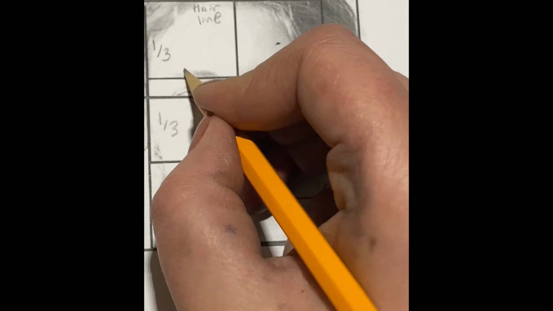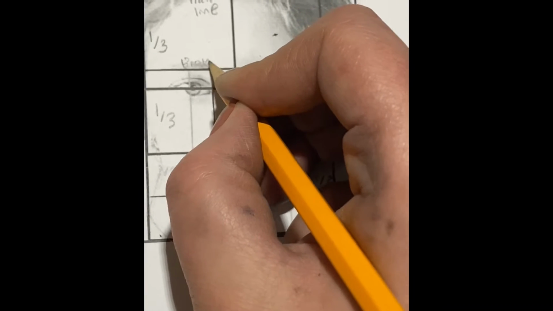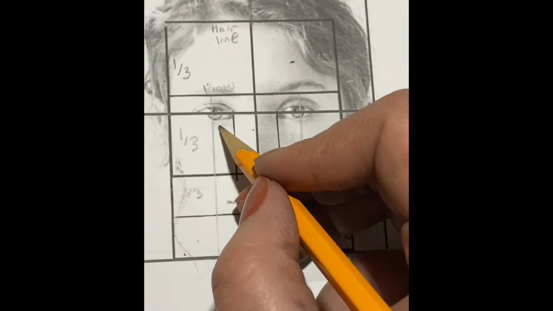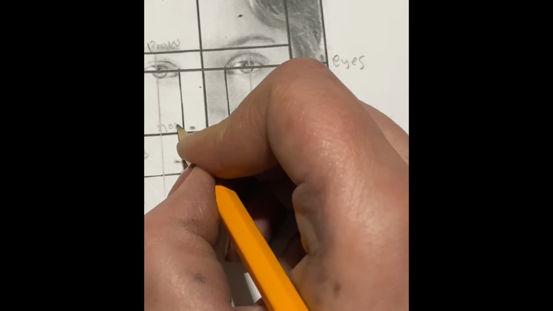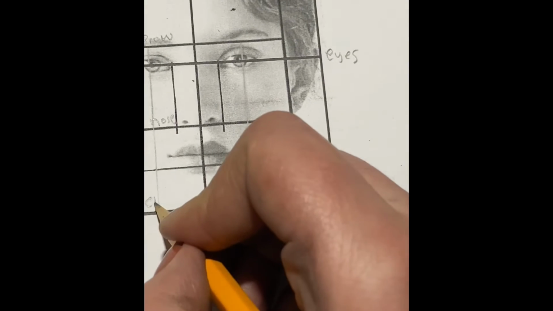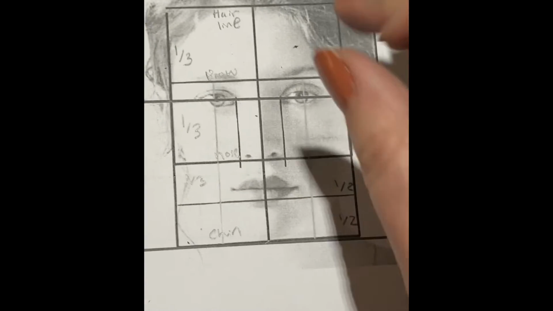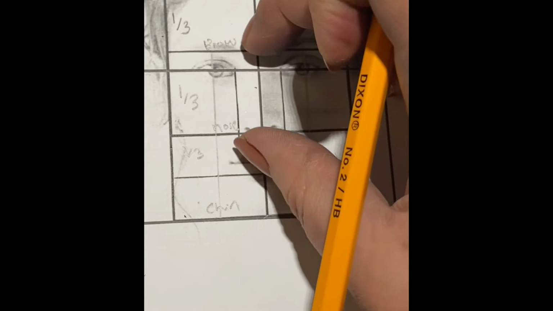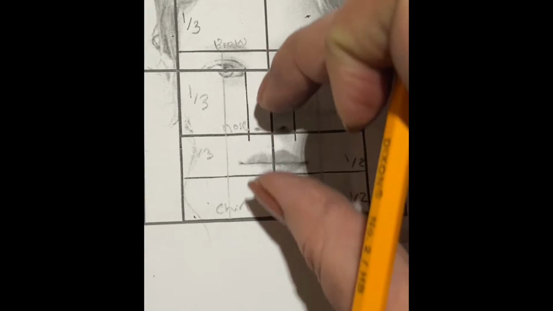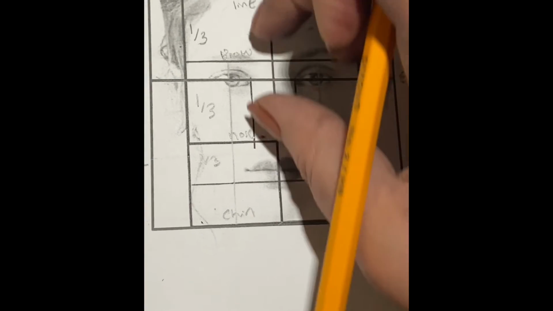So here are the brows. This is where the brows grow, or the brow ridge. And then here is the nose, where that kind of stops. And then the chin. So we learned that the distance between the hairline and the brows, the distance between the brows and the nose, and the distance between the nose and the chin should all be the same.